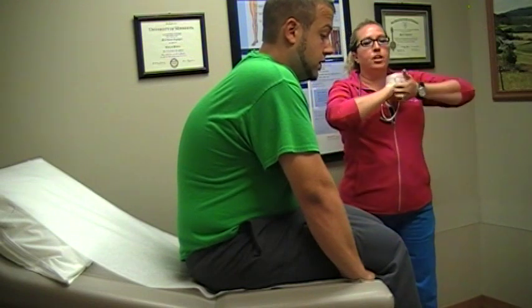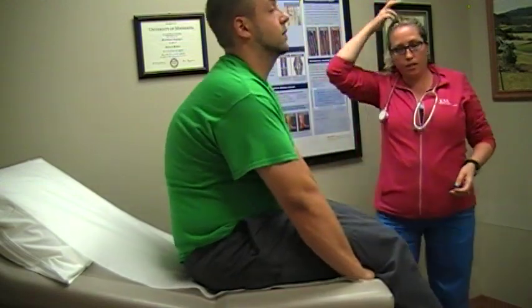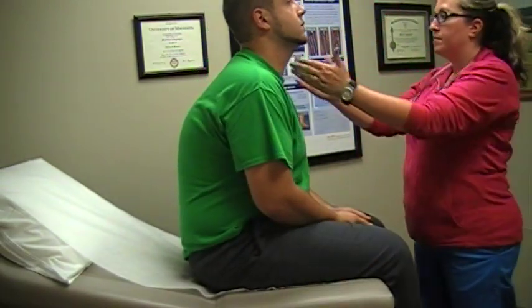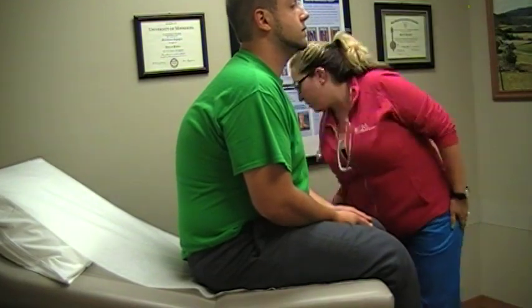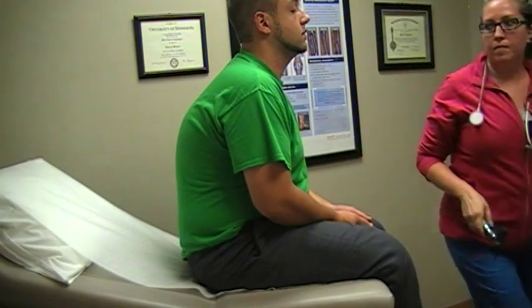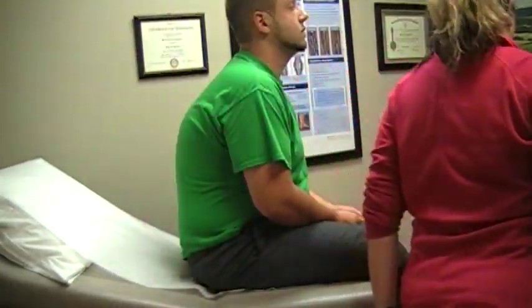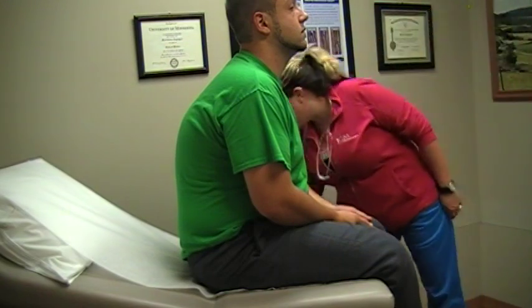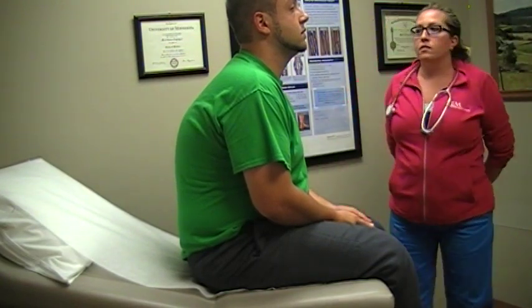I'm now going to be inspecting his neck, checking his trachea and his jugular veins for distension. Looking for distension by using my light here. And there was no distension seen bilaterally. I am now going to check his cervical range of motion.